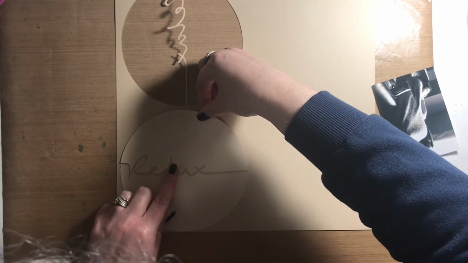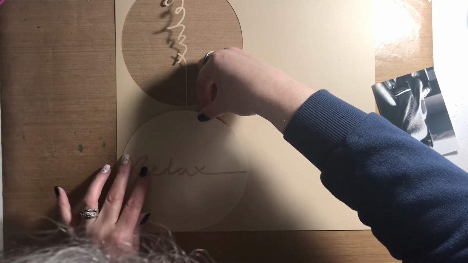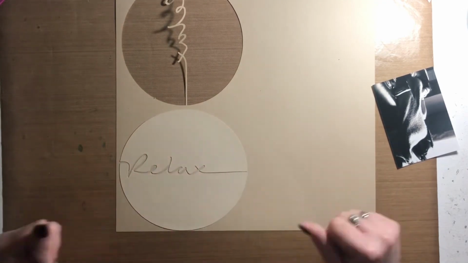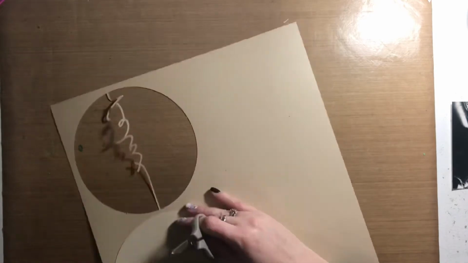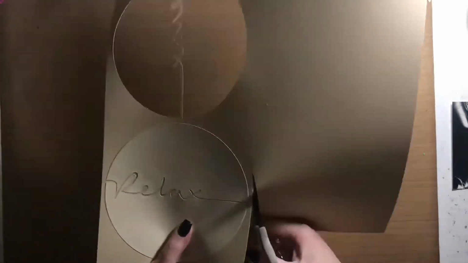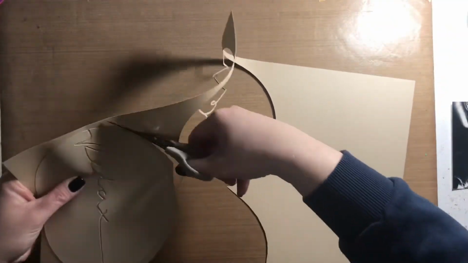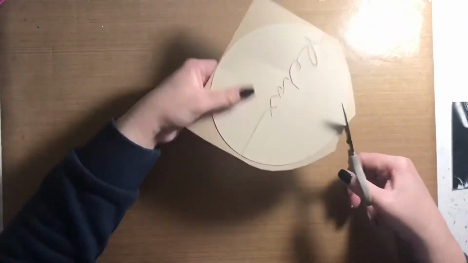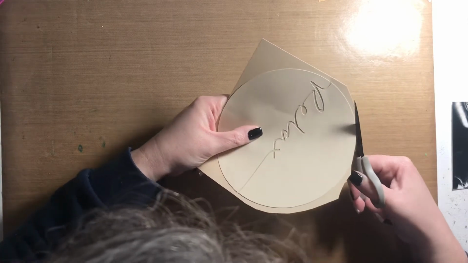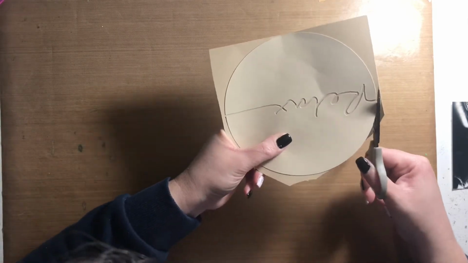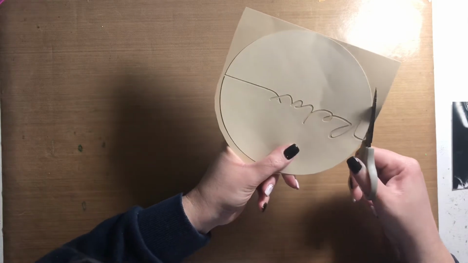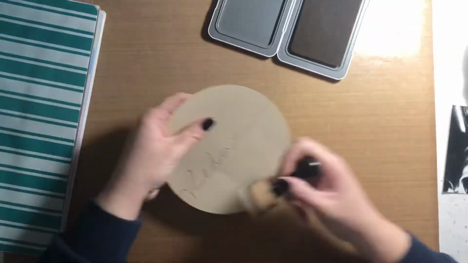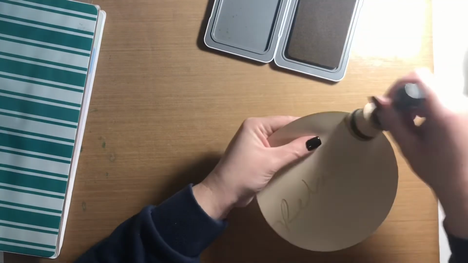I'm using Close to My Heart cardstock. Close to My Heart cardstock is really nice because it is dual toned. So one side of the cardstock, and you can see it here while I'm cutting out the circle, one side is true to the color. This is almond that I'm using. The other side is a shade lighter. So you get double the mileage out of one piece of cardstock. And I really liked that for this particular usage.